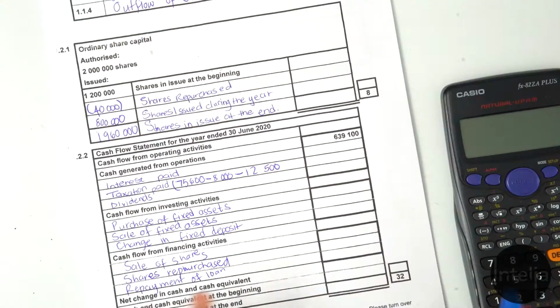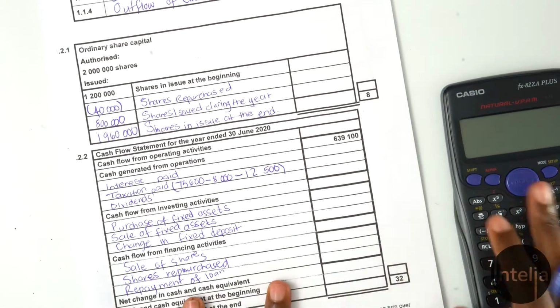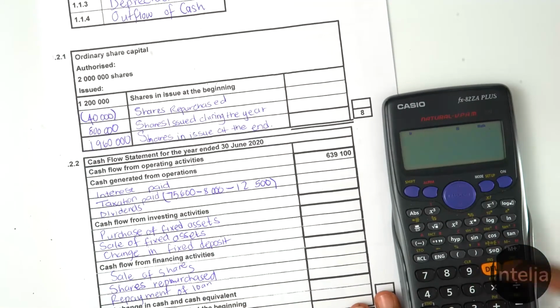And remember what I said, that you do the opposite in order for the equation to balance. So if last year we debited, this year we credit, right? And if they credited it under SARS income tax, we need to debit it here, right? And a debit for an income is a subtraction. It means it shows a decrease rather than an increase. And therefore, now that it's like that, we just find the total: 75,600 minus 8,000 minus 12,500.